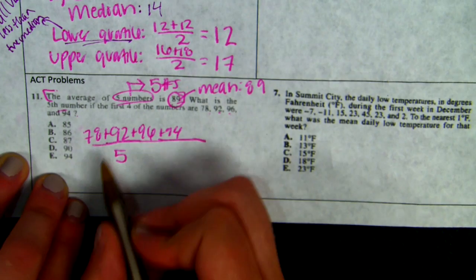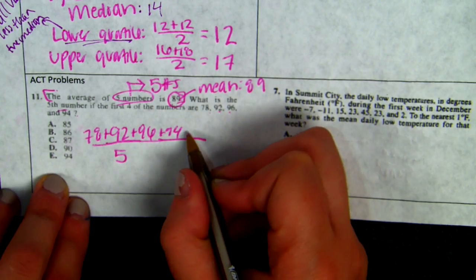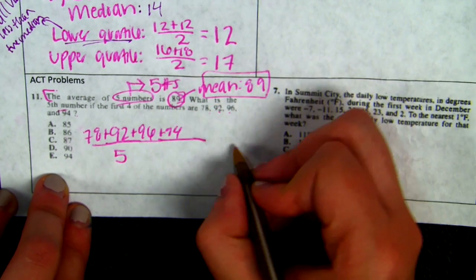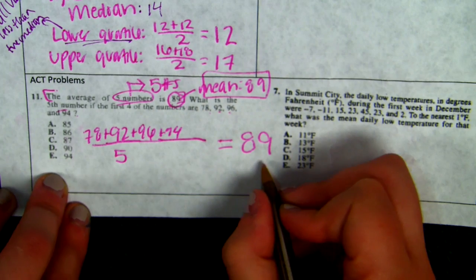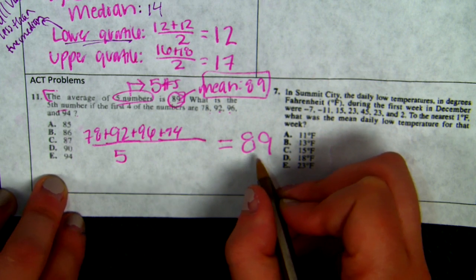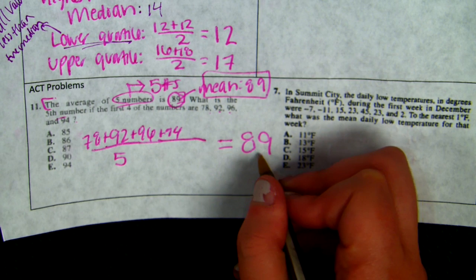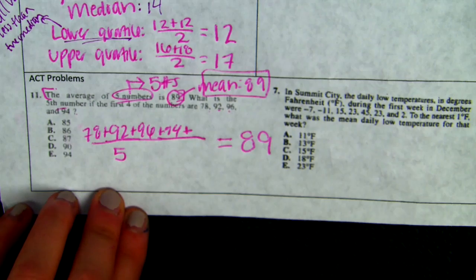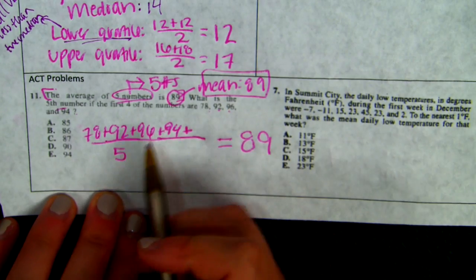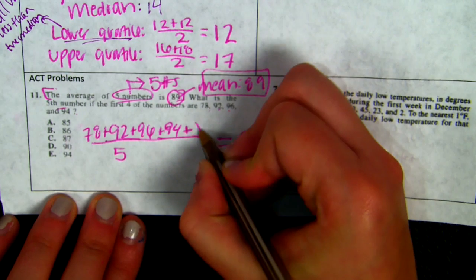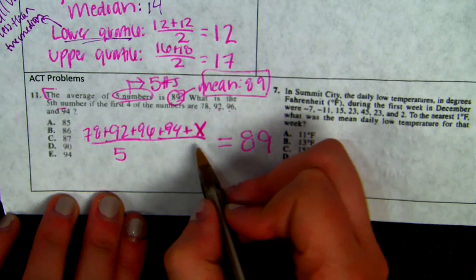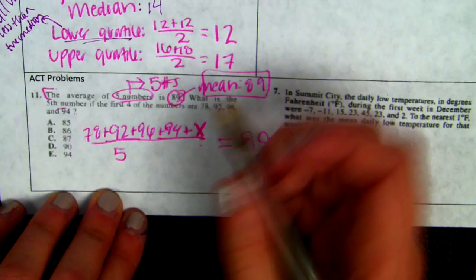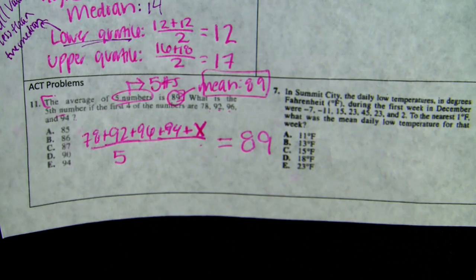So how many numbers do I have? 1, 2, 3, 4. I'm missing one. The other number I see in the problem is 89, but they told me that this is the mean. So I know that at the end, I'm going to get 89 because they told me that it was the average, so I can't count that as part of my numbers. So I don't know what this last value is going to be, right? I have 1, 2, 3, 4 numbers. So I'm going to call that unknown 5th number an X. We also know that it's an unknown because the question is asking what is the 5th number. So I know that that's what I'm looking for.